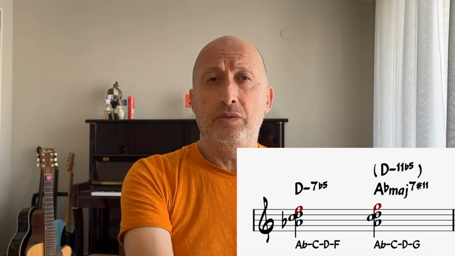For minor 2-5-1, we have D minor 7 flat 5. The chord tones of that is D, F, A flat, and C. You have the same chord tones in A flat major 7 sharp 11. At least 3 of them. In A flat major 7 sharp 11, you have G natural instead of F, but the remaining 3 notes are common. So those two are substituted. For G7 flat 9, you can substitute it for A flat diminished 7. For C minor 9th, you can use E flat major 7 for substitution.